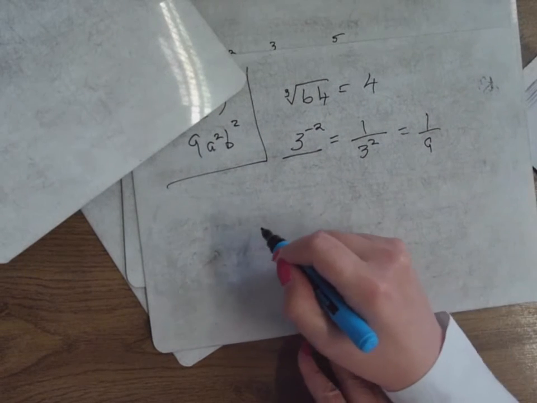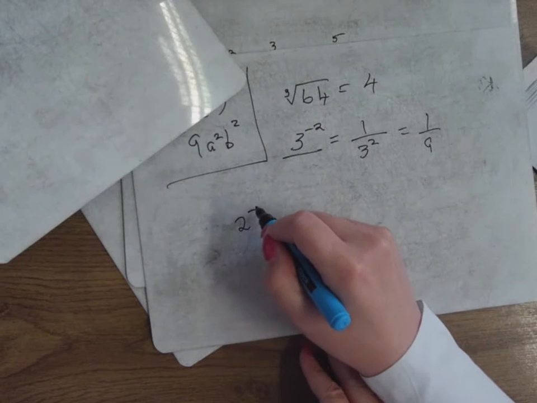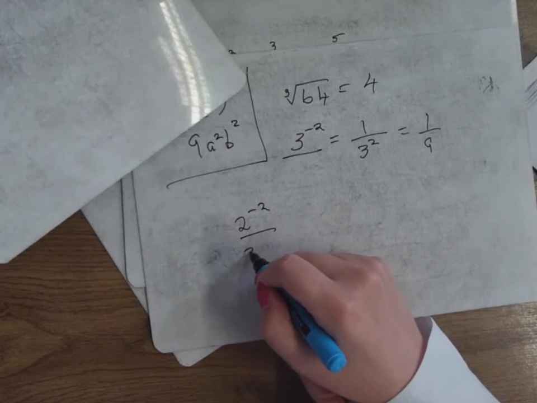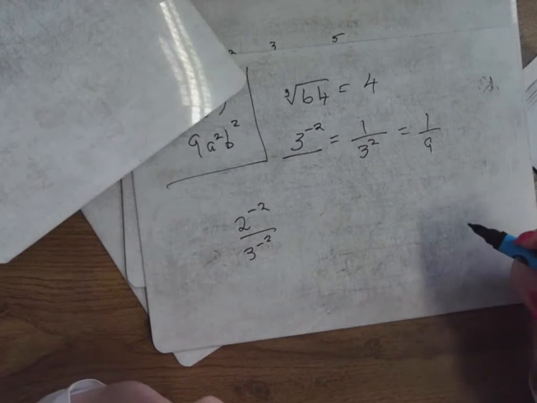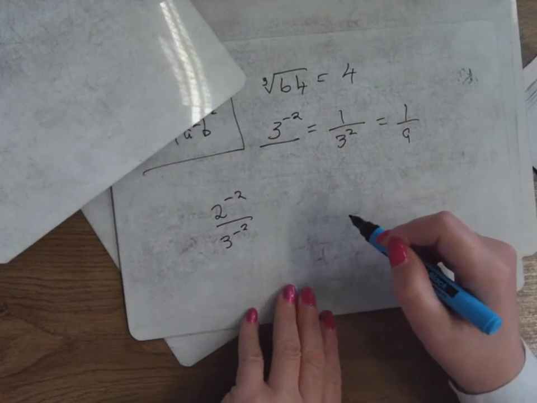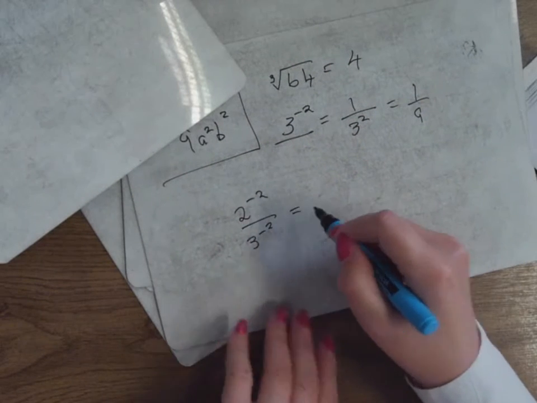Is that okay? Next one is 2 to the minus 2 all over 3 to the minus 2. Right, sorry, I left one out. No, I didn't. Oh, I did. I'll go back to it in a minute. I'll finish this one and see now if it's written down.